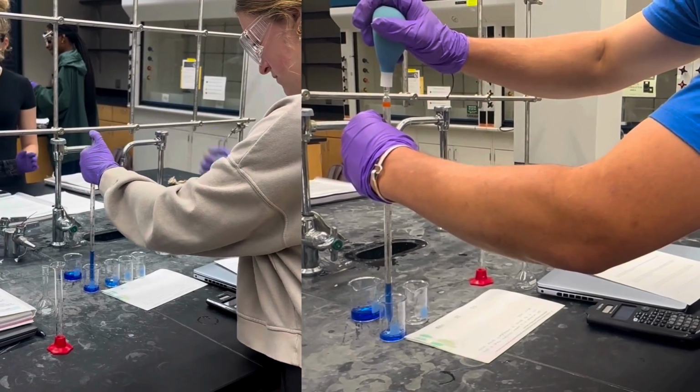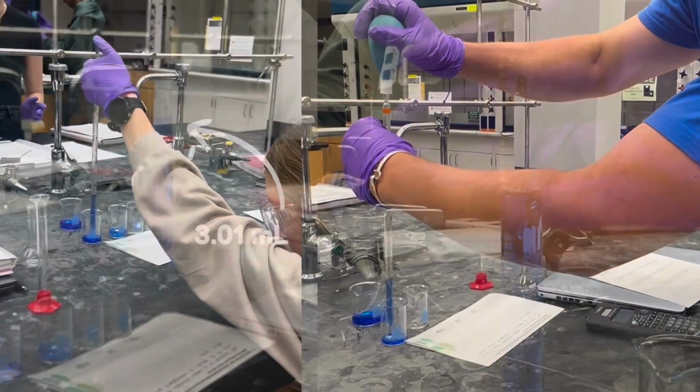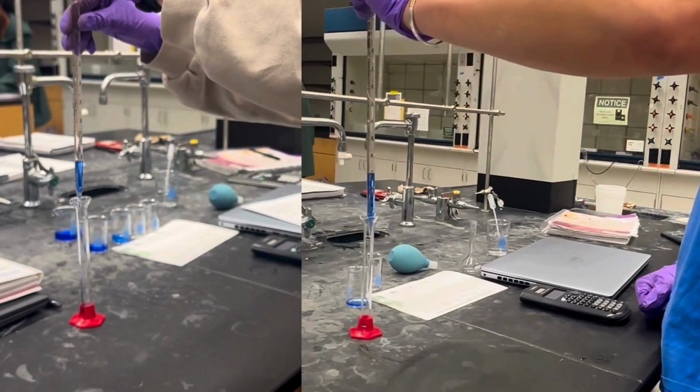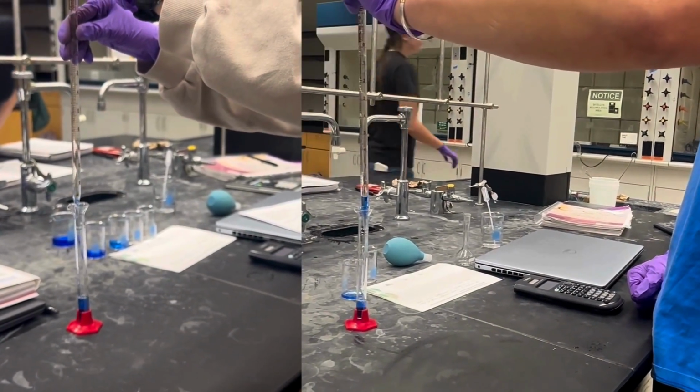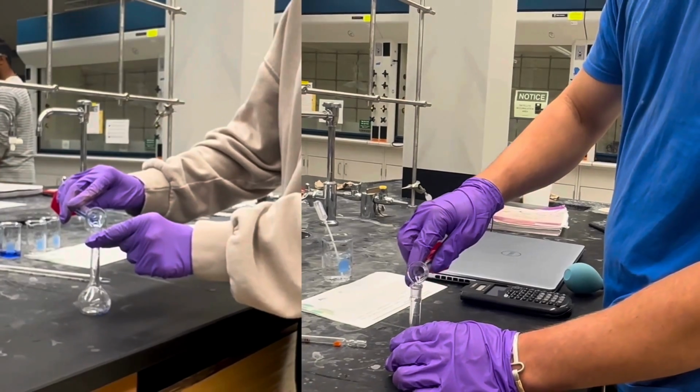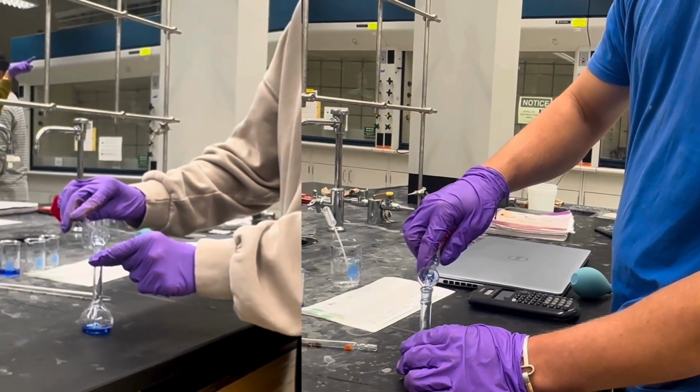Check the meniscus, the curved surface of the liquid, and make sure the bottom of the curve aligns as closely as possible with the 3 milliliter mark. Next, transfer the solution from the pipette into a graduated cylinder to confirm the volume still reads 3 milliliters. Once verified, pour the solution into a 25 milliliter volumetric flask.